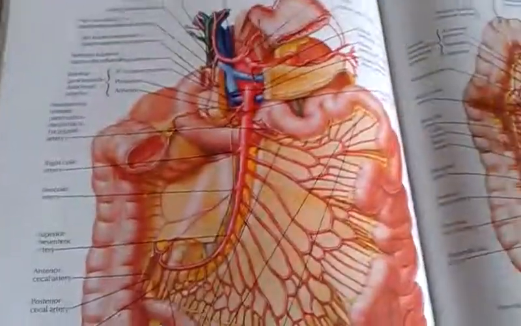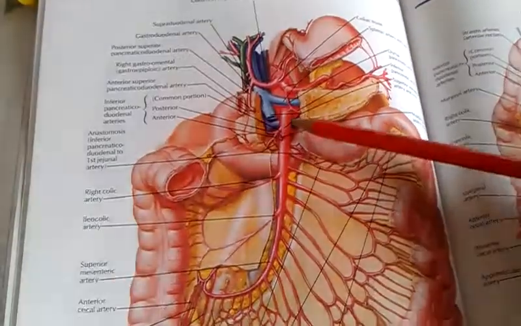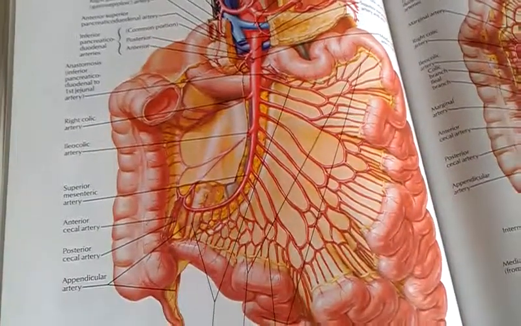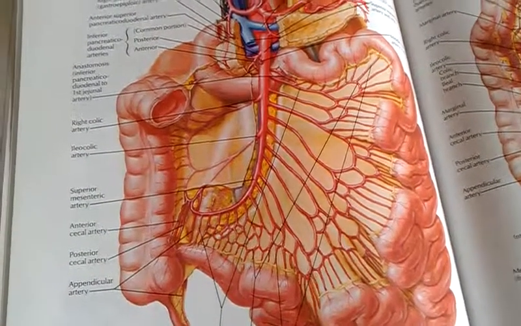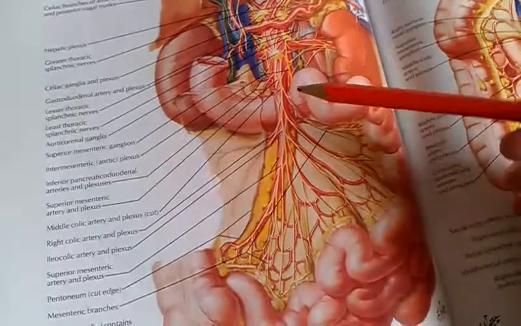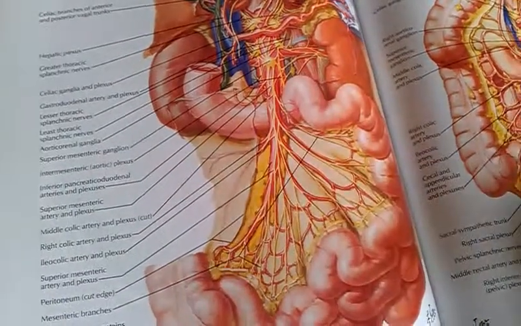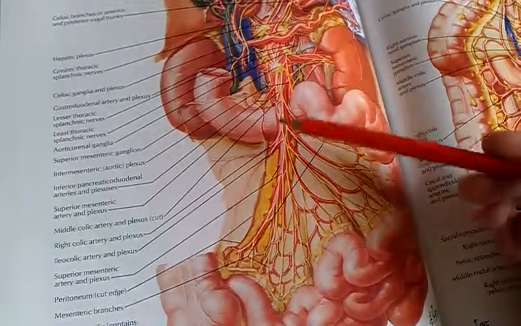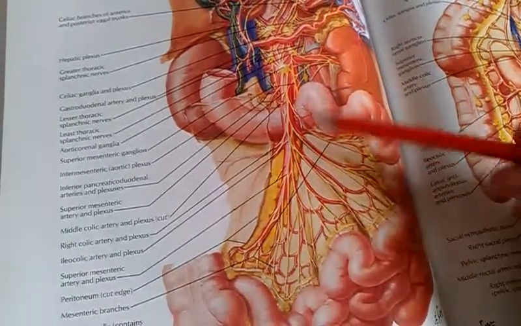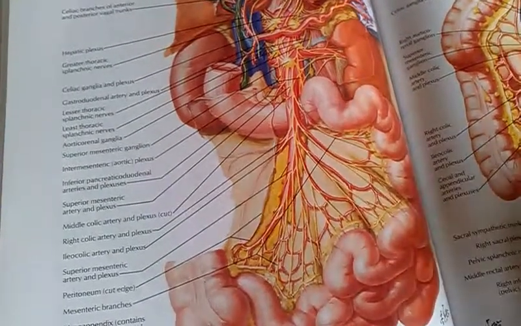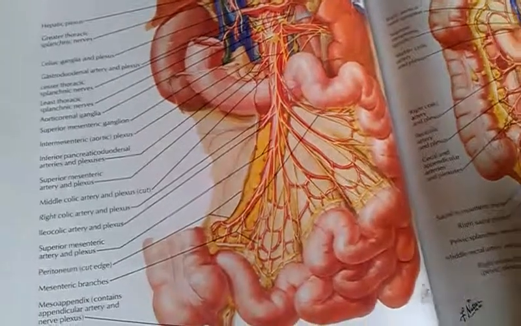The blood supply is by the superior mesenteric vessels. Here you can see the complex branching. And the nerve supply is the superior mesenteric nervous plexus. It appears to follow the mesenteric vessels. So here you see the mesenteric vessels, arteries and nervous plexus. And the nervous plexus is made up of vagus and splanchnic nerves.